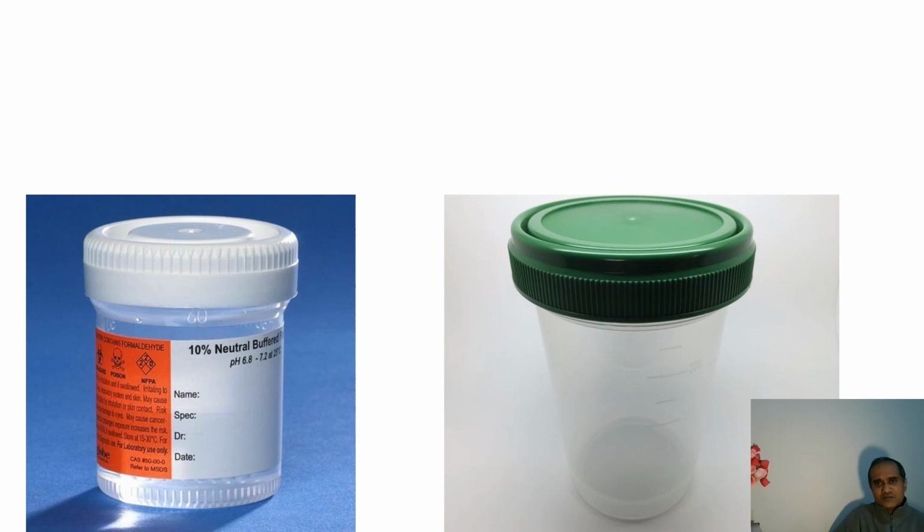These are the biopsy bottles. These are not collected by a phlebotomist. They are collected by a surgeon in the theater. There are different types of biopsy bottles.